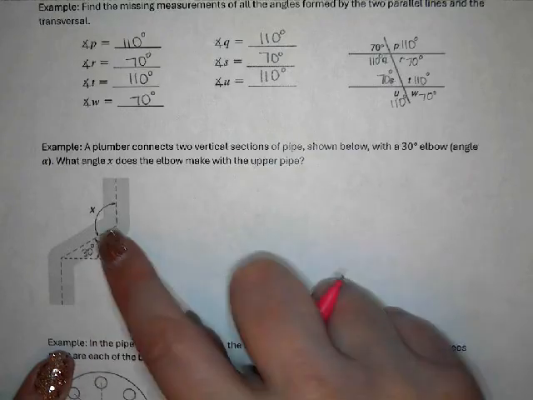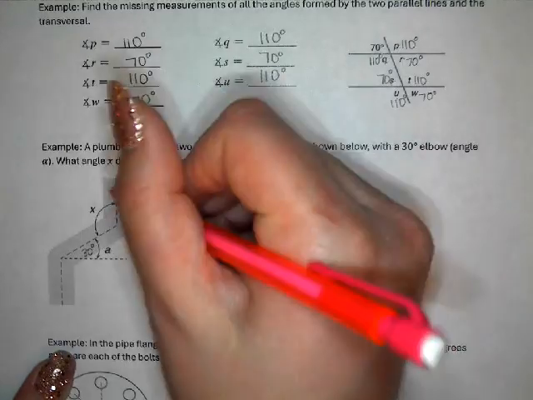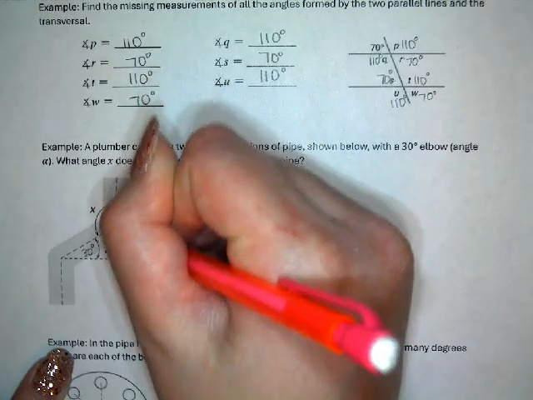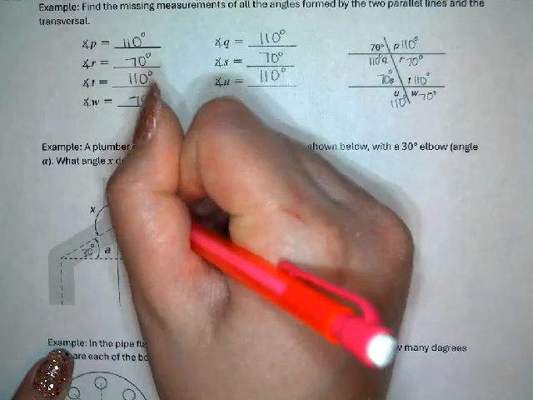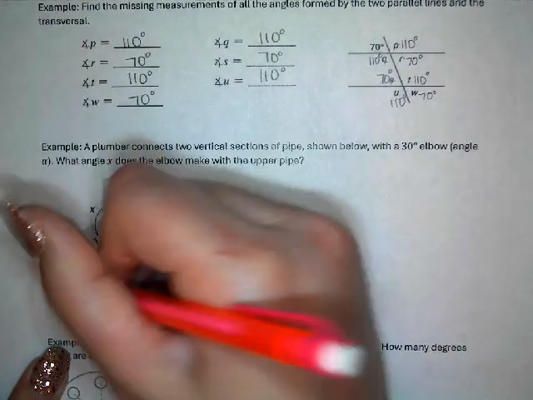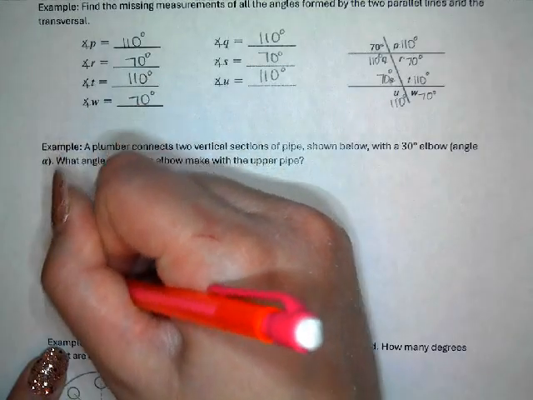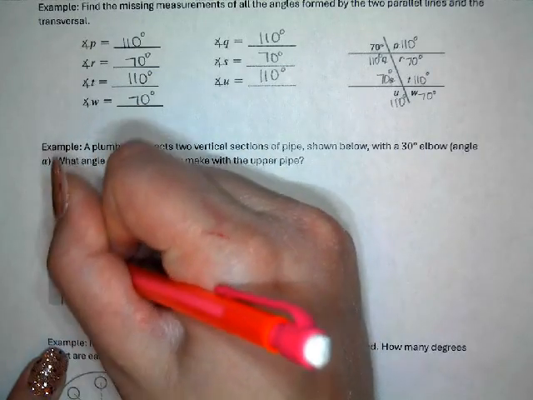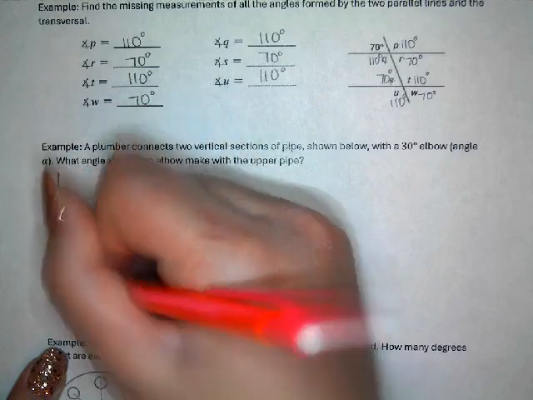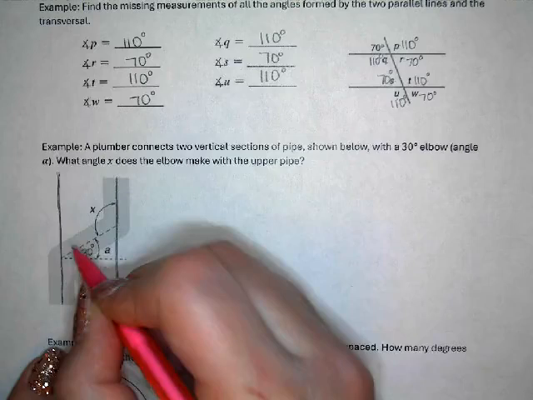So what I'm going to do is extend these lines so that we can see that we have two parallel lines. If they're talking about two pipes being vertical, then they are likely perfectly straight up and down, and so they're probably parallel. And then this pipe right here is your transversal.